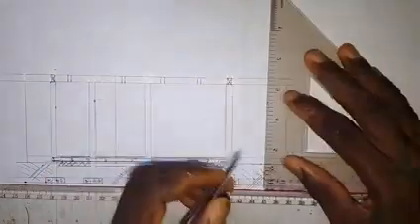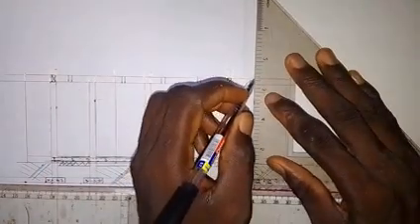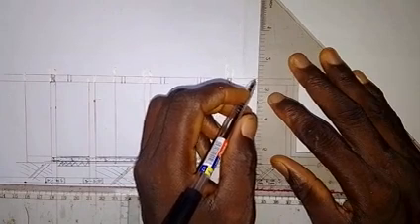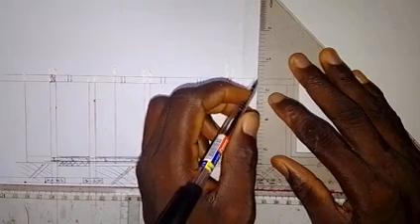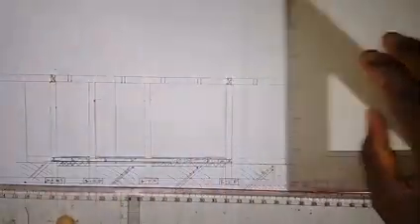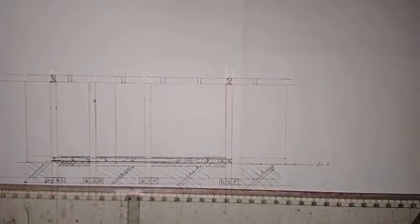Alright, then here I will also put 1 here. Alright, so those are the ceiling joists. So the next thing that I'm going to do now is to go for the pitch angle.